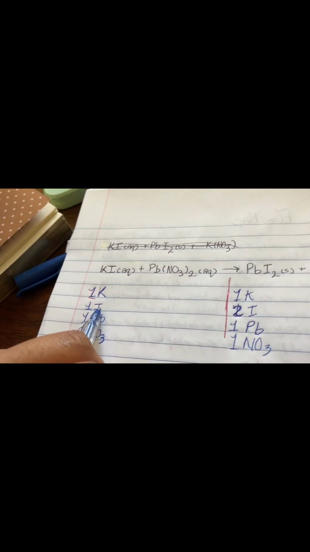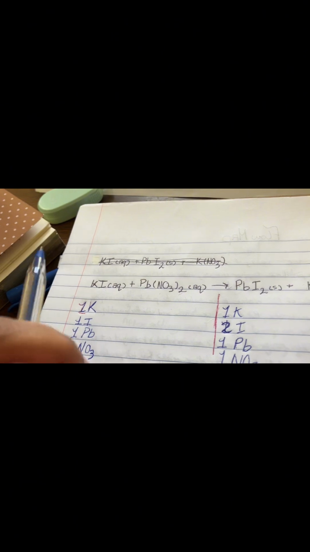So let's see how we can balance these equations so that we have the same number of each atom of element on each side. Let's start off with the first one that we found that needs to be changed. The iodine is 2 here, but 1 over there. So we need at least 2 on this side.